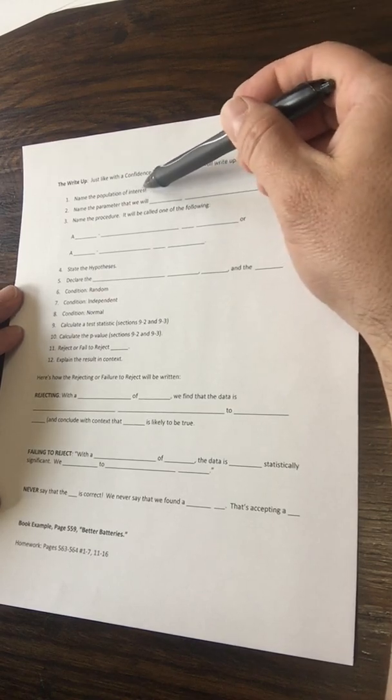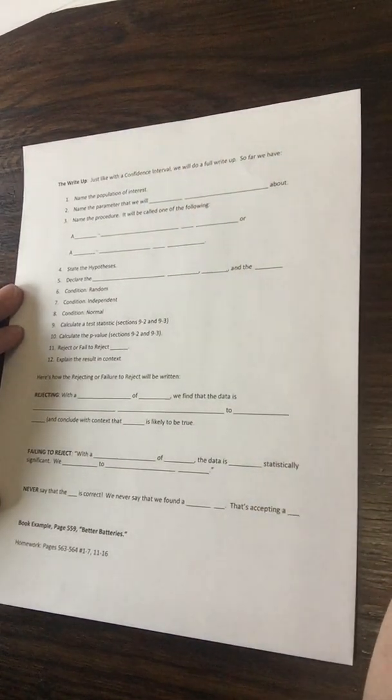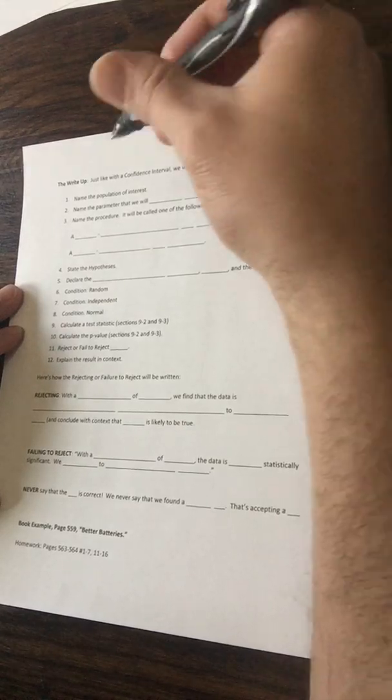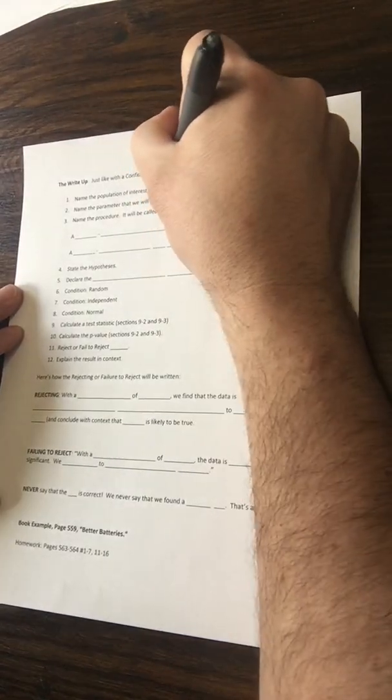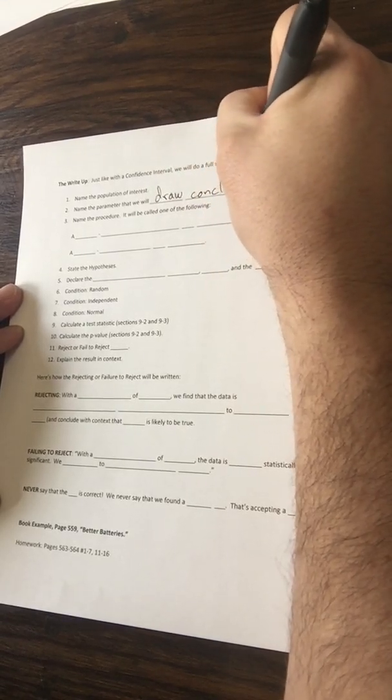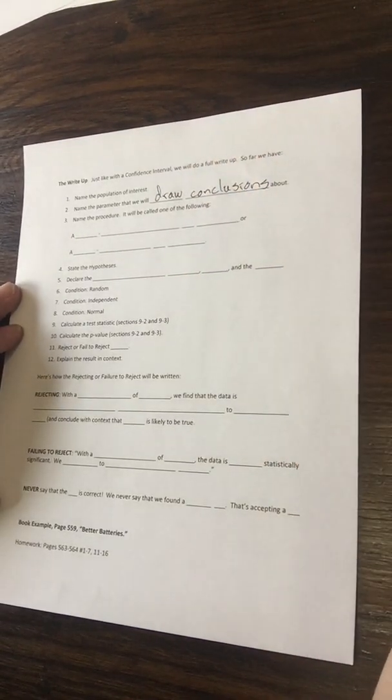Name the population of interest. Name the parameter, but it's not something we're going to estimate now. We don't offer what we think is true. We either reject or fail to reject something that they said was true, a claim. So we're going to name the parameter that we will draw conclusions about. You see how that's different? Okay, then we'll name the procedure.